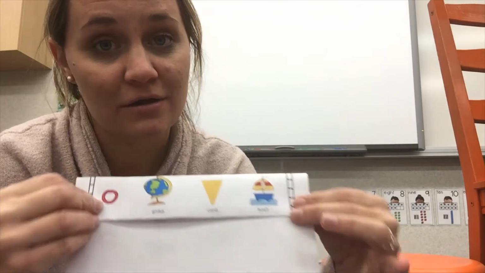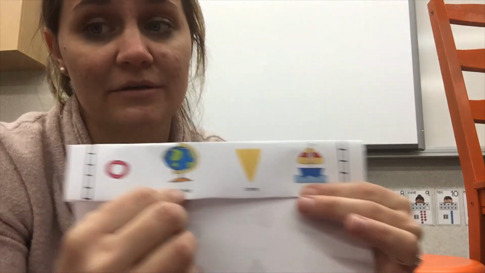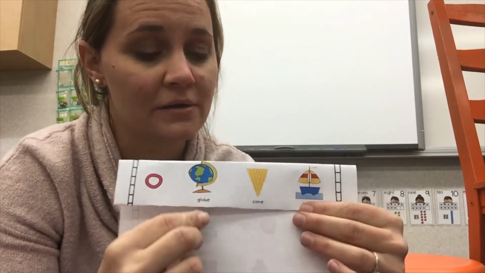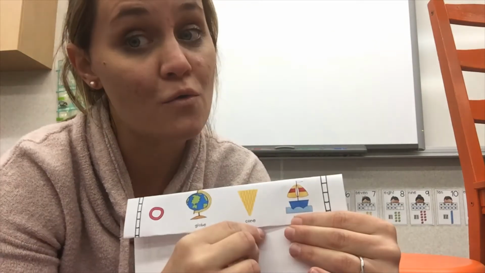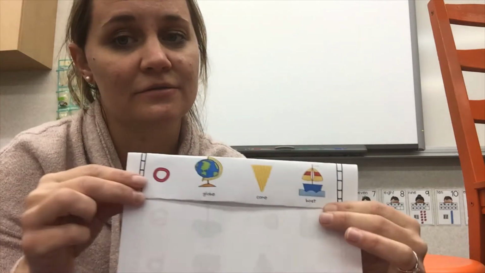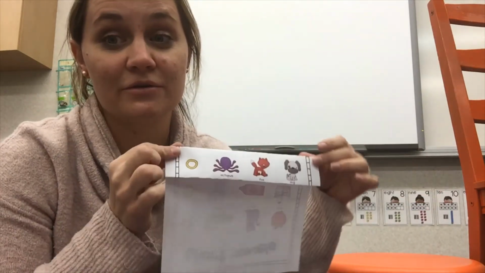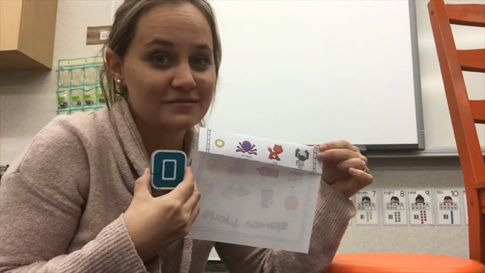Sometimes the long O is a sound that you will hear. The long O says its own name, so it says O, O. Say O, O. And you often see the long O sound in the middle of words, like in the middle of globe or cone, or boat. So that's when you hear the long O sound a lot. But in kindergarten, we're mostly going to talk about the short O sound, the one that says aw.